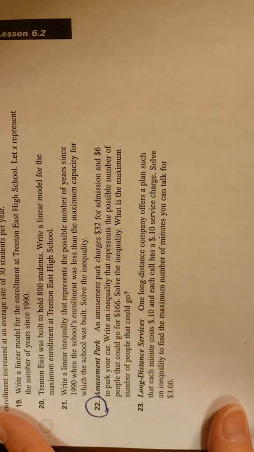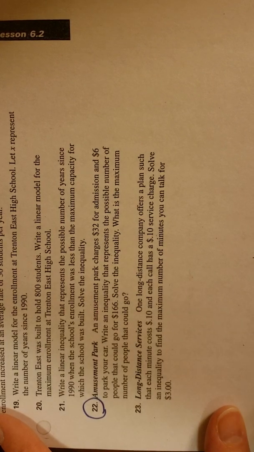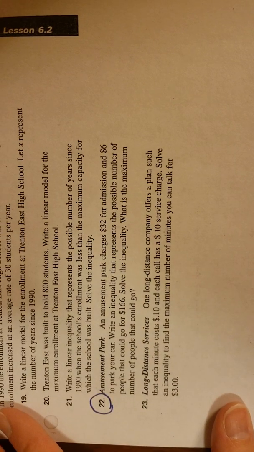And I would like to just give you a little bit of a head start with it. It says an amusement park charges $32 for admission and $6 to park your car. Wow, times have changed. It costs a lot more than that to park your car at Six Flags. Write an inequality that represents the possible number of people that could go for $166. So let's pretend you have 166 bucks. You want to know how many friends you can take with you. I'm assuming you're taking a bus because there's an unlimited number of seats. We'll find out what size of a vehicle we actually need, but I just want to clear up the particulars here. So what's the maximum number of people that can go?